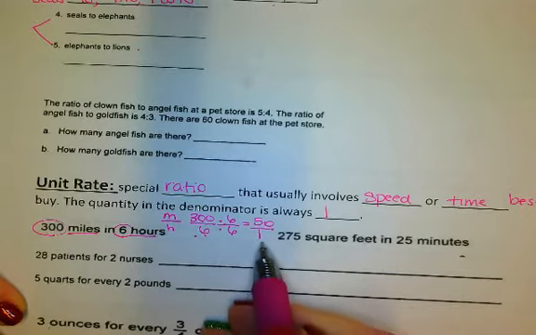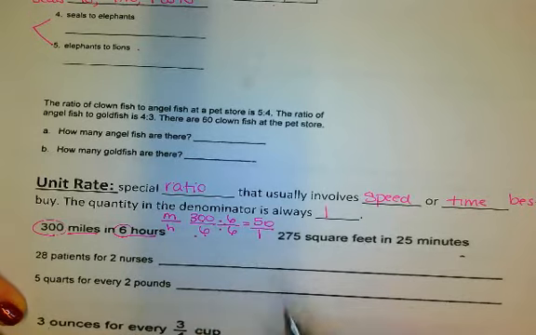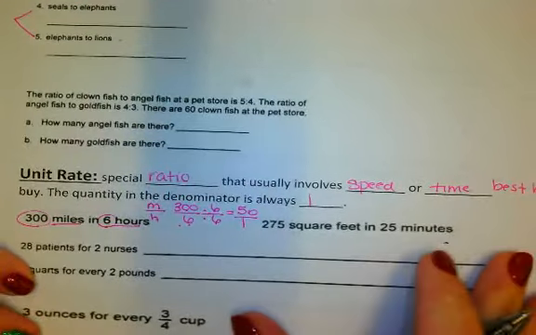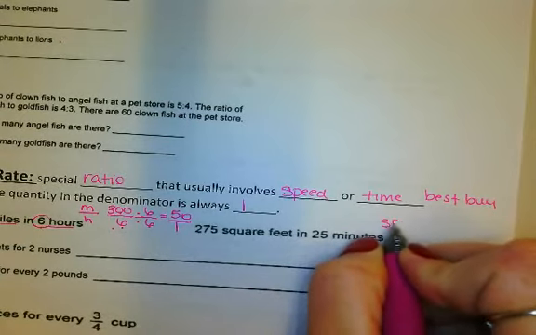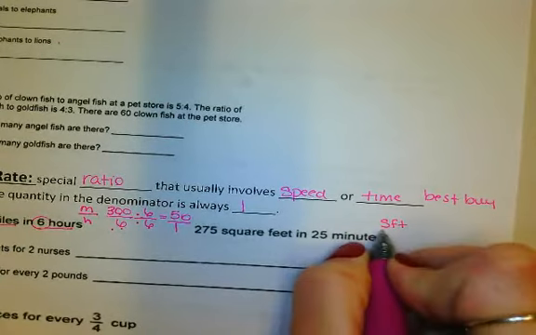But if we get our 1 for our unit rate, it's every 50 miles is 1 hour. Pretty good? All right, let's try the next one. So we're talking about square feet. I'm going to abbreviate it.